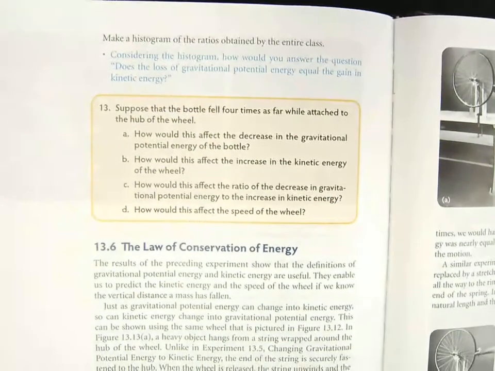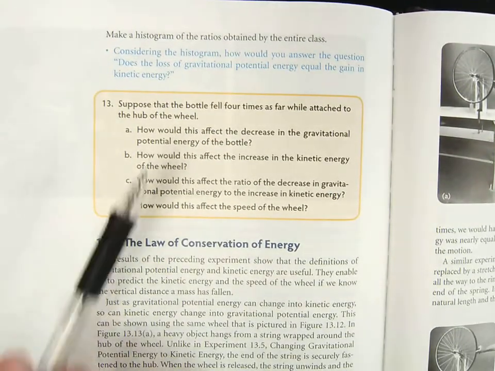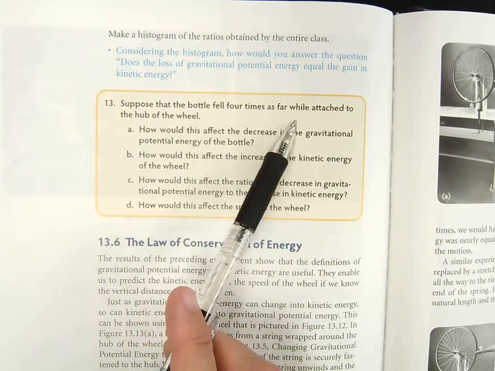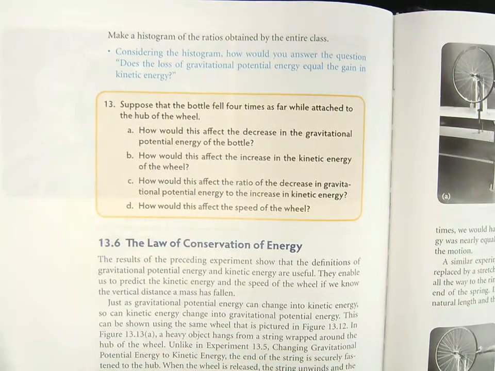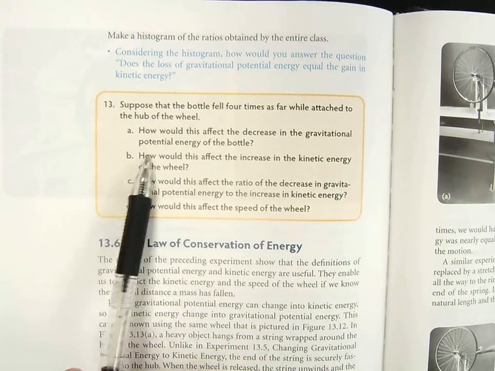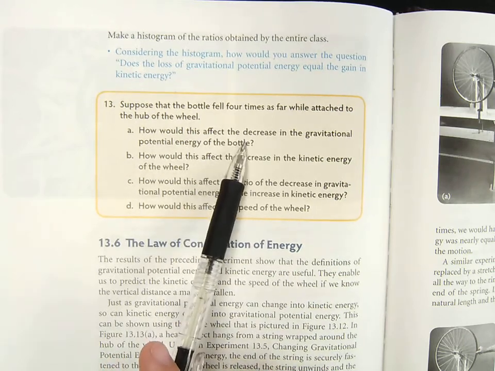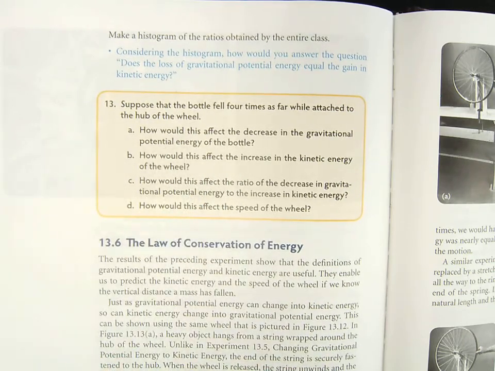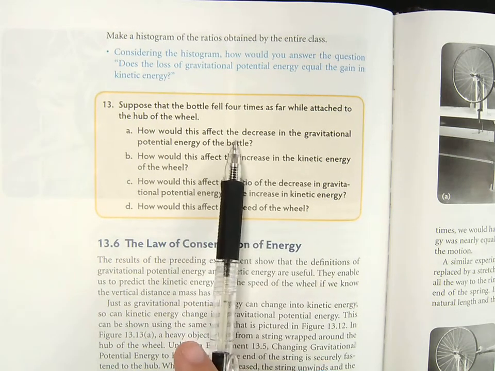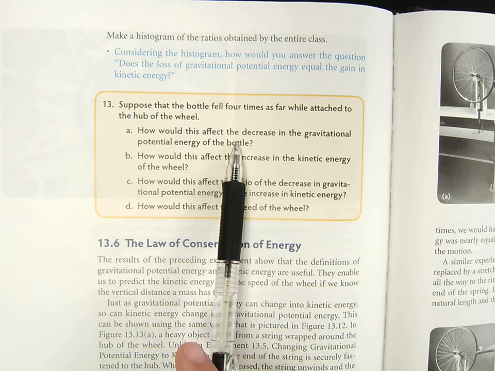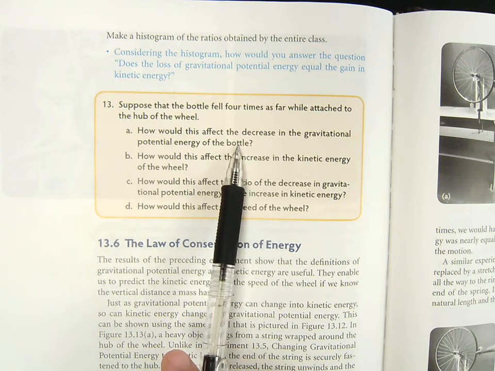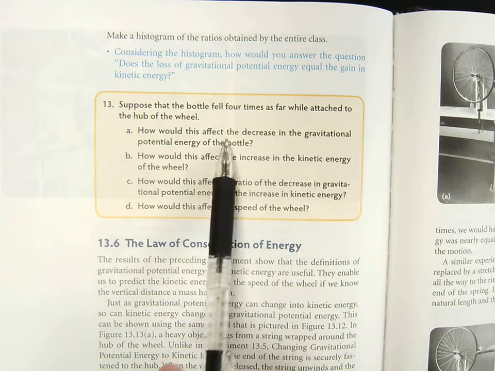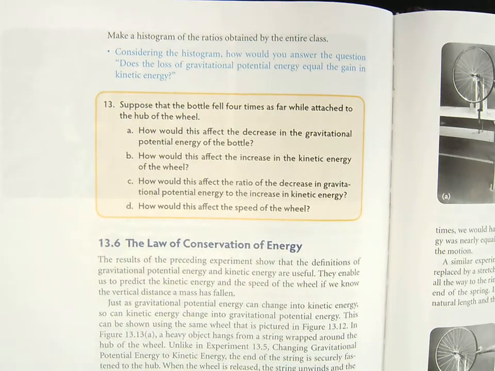Okay, so let's look at 13, because this followed up that lab. Suppose that the bottle fell 4 times as far while attached to the hub of the wheel. So the distance we're increasing by a factor of 4. How would this affect the decrease in gravitational potential energy of the bottle? Well, it would start with more gravitational potential energy, but it would still be decreasing as it fell. It would just have a further distance to fall, which means it would take longer for it to decrease. Let me see if that's what they're looking for here.